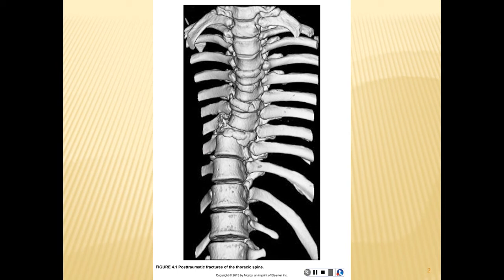This is a shaded surface display CT image of the T-spine with some pathology there. We're starting on page 172. The spine functions to protect the delicate sensory and motor nerves that allow for peripheral sensations and body movement.